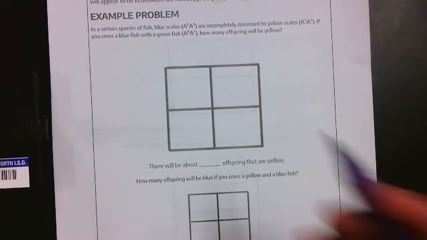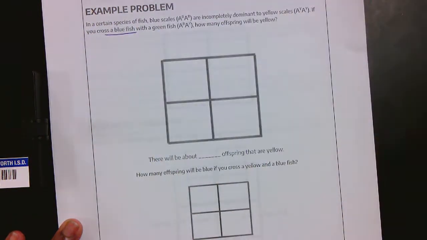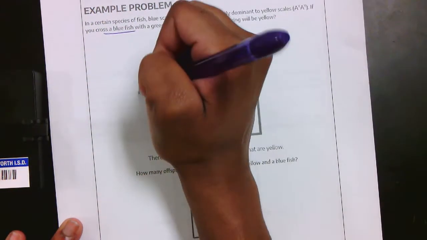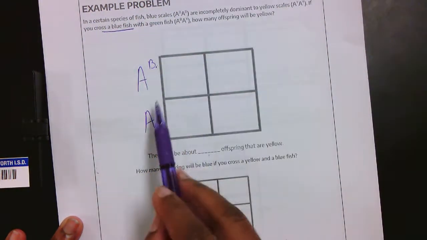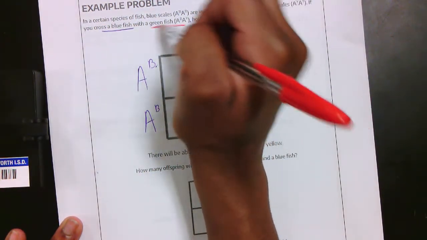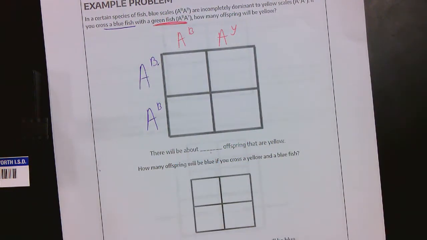Okay. Go ahead and put our parents on there. We're crossing a blue fish. One of our parents is a blue fish. The B stands for blue, so that's the blue fish. Now how about the green fish, the other parent we're crossing it with? They have some blue and they have some yellow. If you did not know this, if you mix blue and yellow, you get green. That's how the fish is green. The question is asking us, how many of the offspring will be yellow? So let's figure out our offspring.